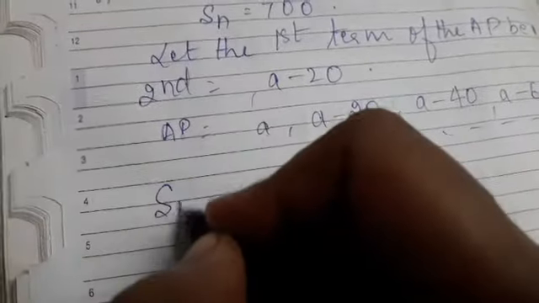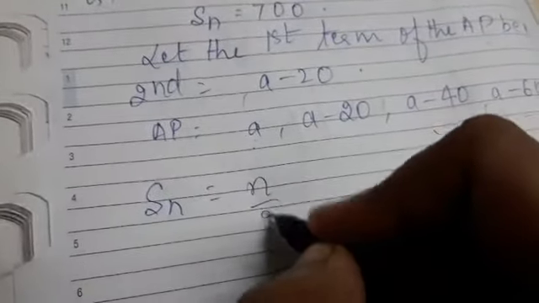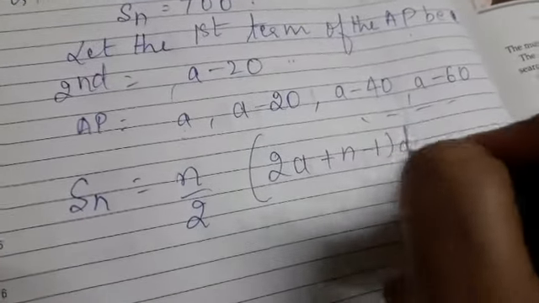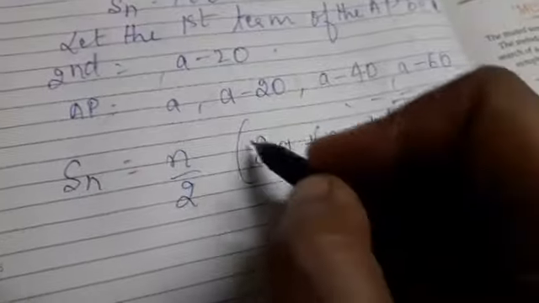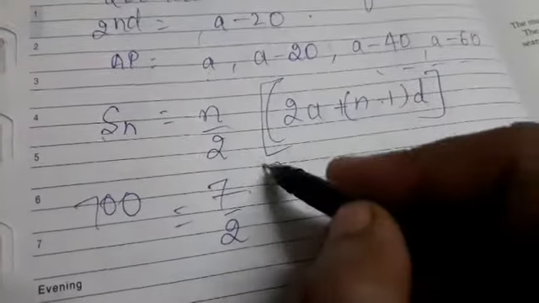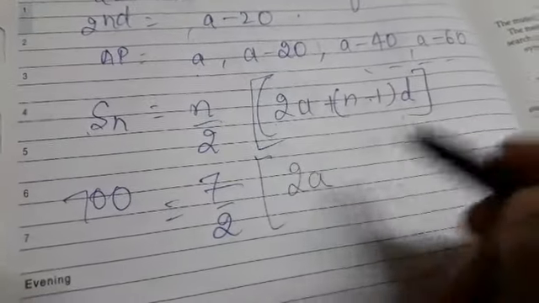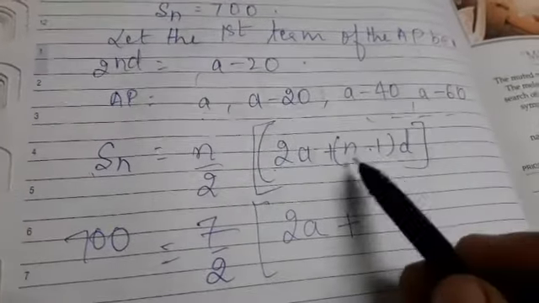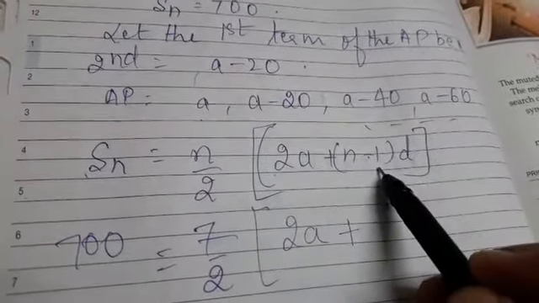So we start with Sn is equal to n by 2 into 2a plus n minus 1 d. 7 by 2, here I will write 700. 2 into a we have to find out, plus total there are 7 prizes. n minus 1 means 7 minus 1 will give you 6.